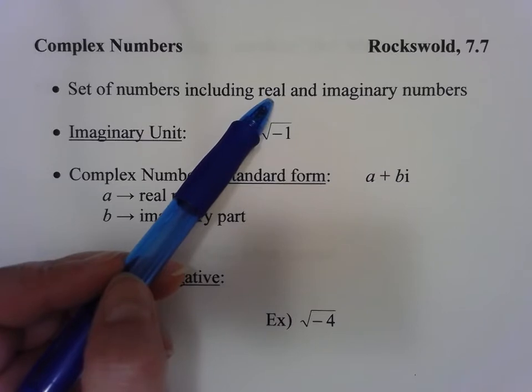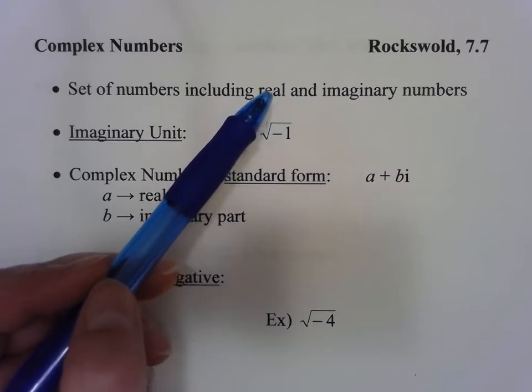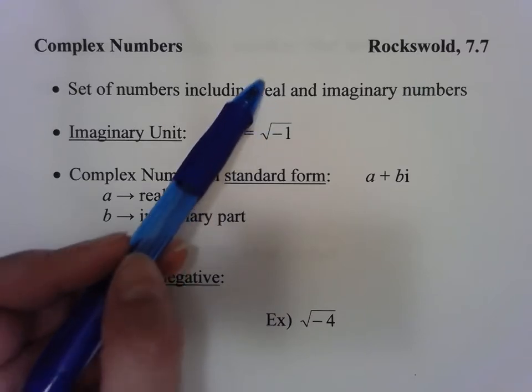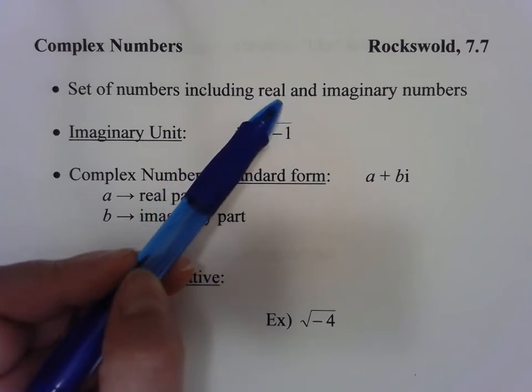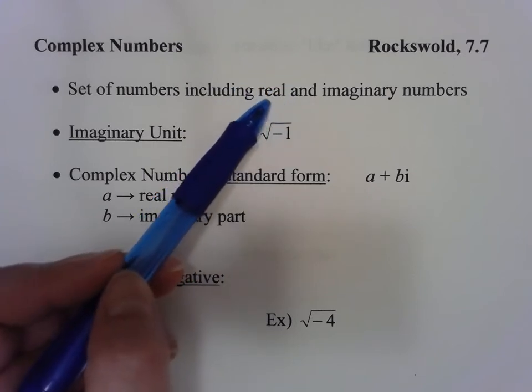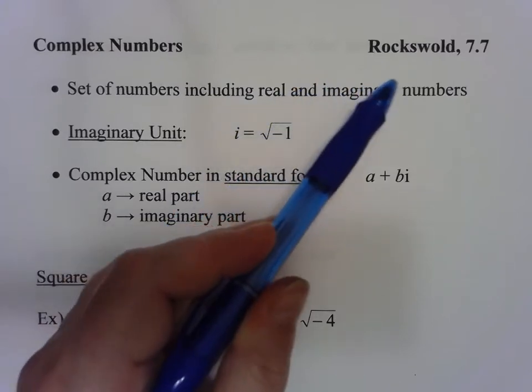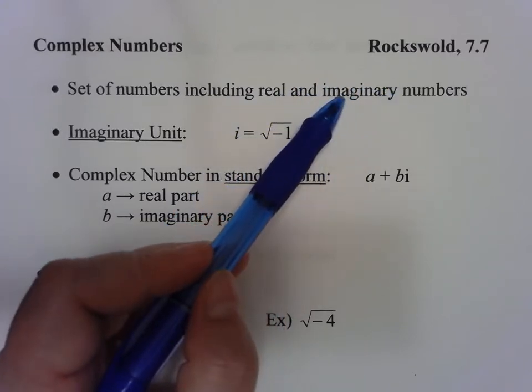So all of the rational numbers that can be written as fractions, all of the integers that are positive and negative, all the whole numbers, right? All those are in the set of real numbers. So the set of complex numbers includes all of those and all of these imaginary numbers as well.